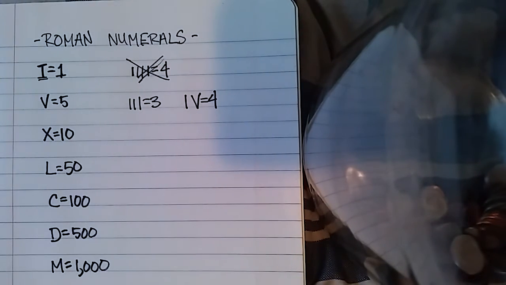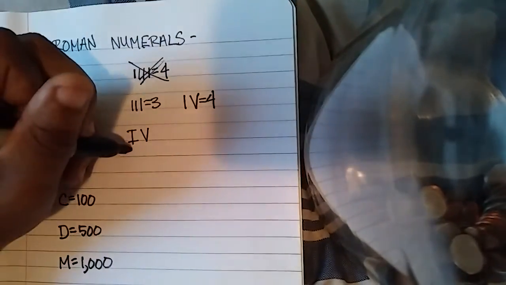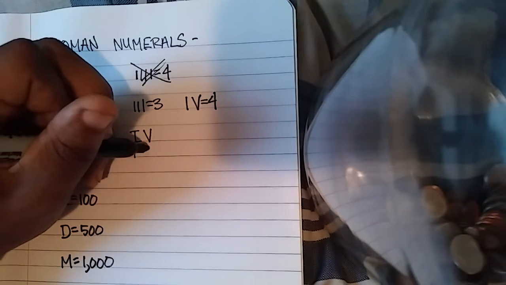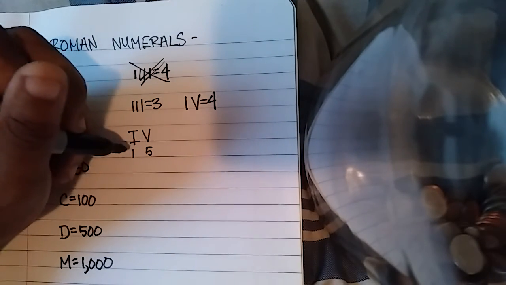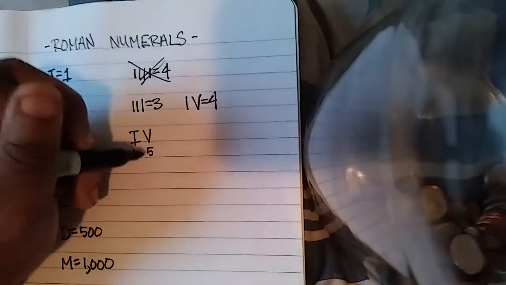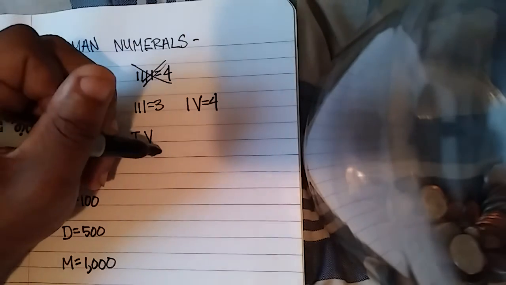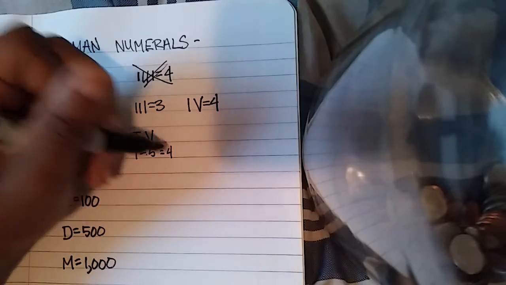The question is why? Well, the rule is, whenever you have a small number like I in front of a larger number like V, because I is 1 and V is 5, you have a small number in front of a large number, you subtract, and that'll be 4.